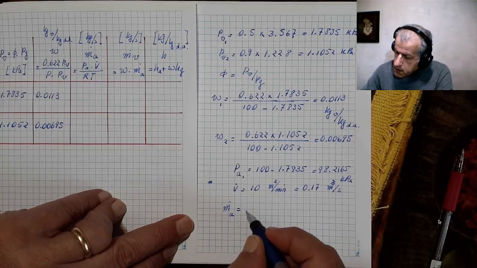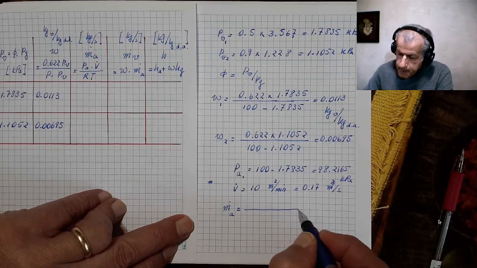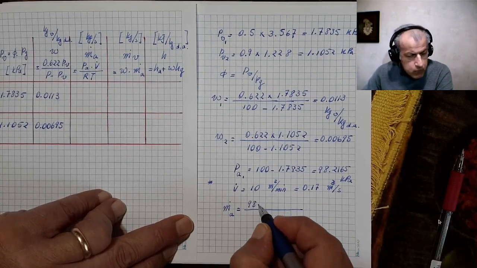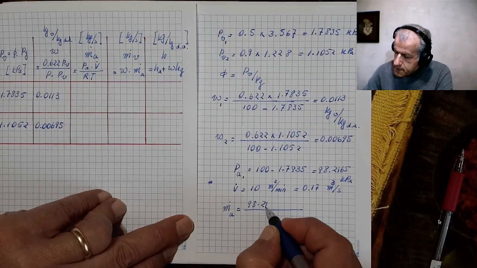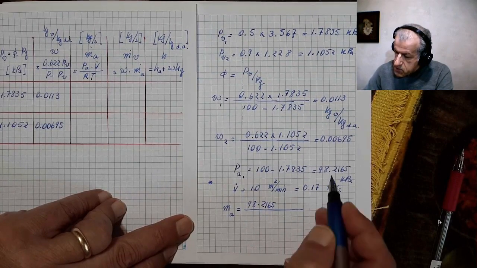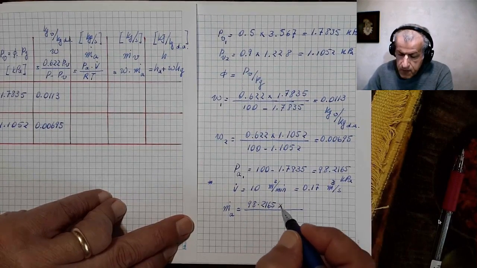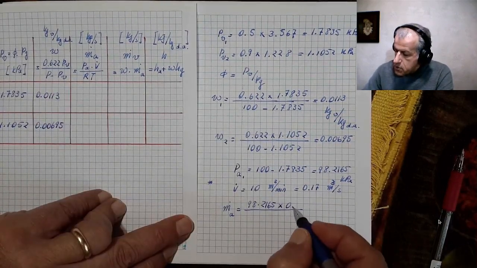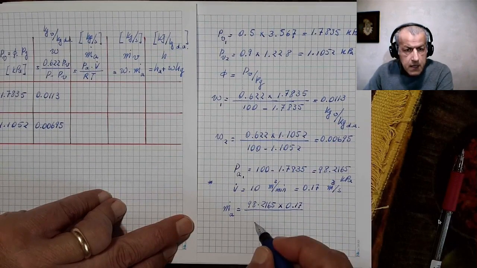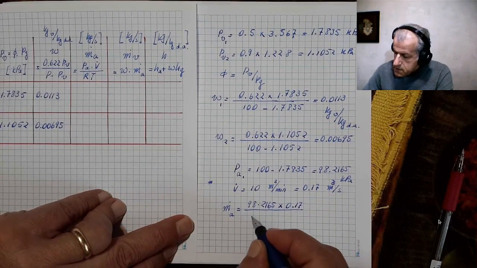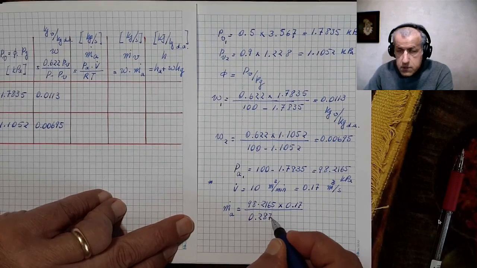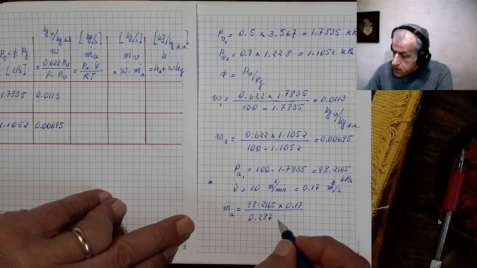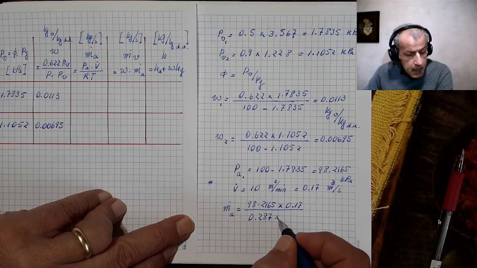M dot is PA, which is 98.2165, as we just calculated, times V dot, which is 0.17, divided by 0.287, which is R for air, times the temperature.